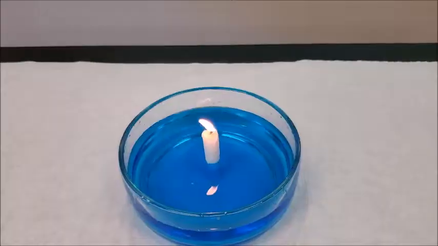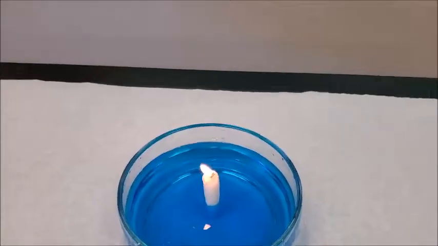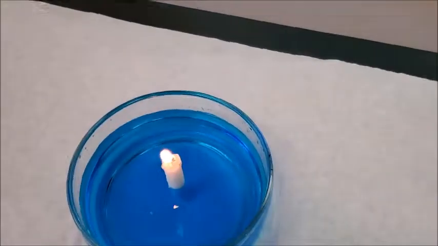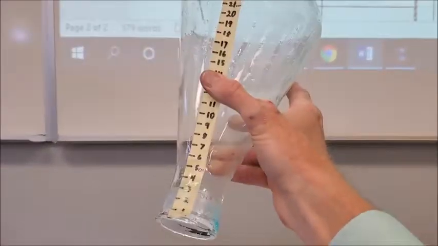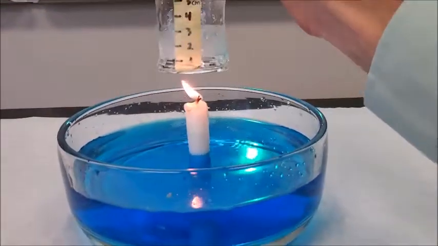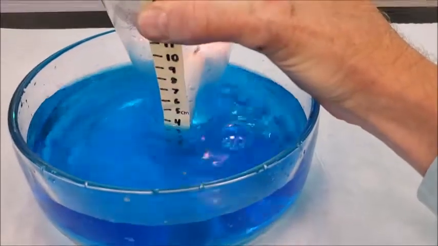Let's put a candle in there. There's our burning candle. Let's now put the flask over it, the Erlenmeyer flask.